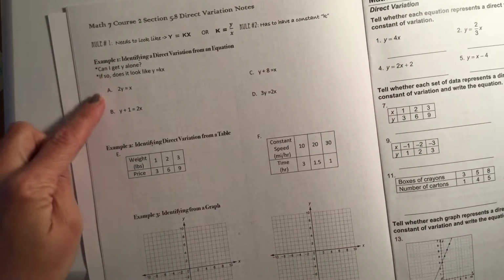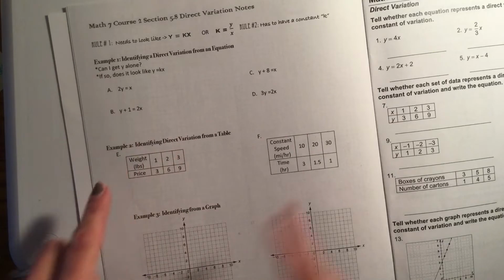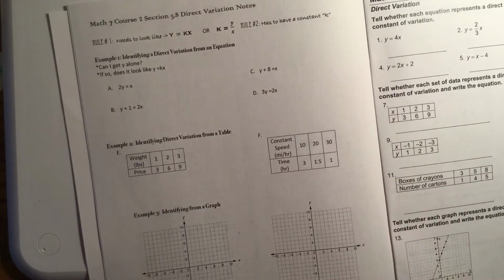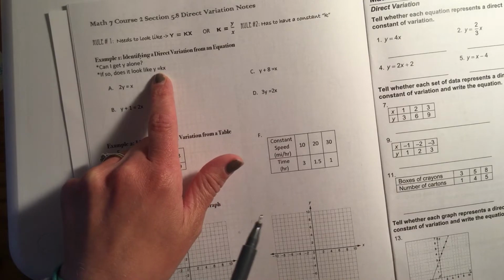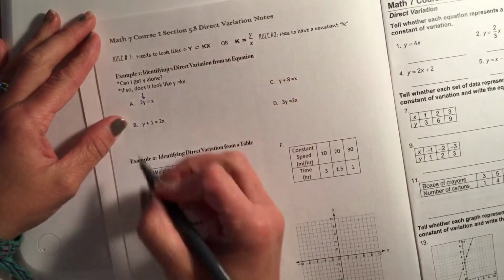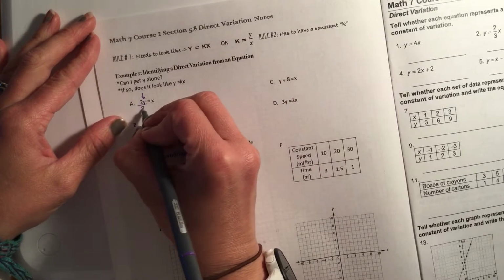So we're just going to look at a couple equations, then we're going to look at a couple tables, then we're going to look at a couple graphs in order to tell if things are a direct variation or not. So it means it has a direct relationship. So the first rule is, can you get y alone? And when you do, does it look like this? So for example, if I wanted to get y by itself, I would divide both sides by 2.